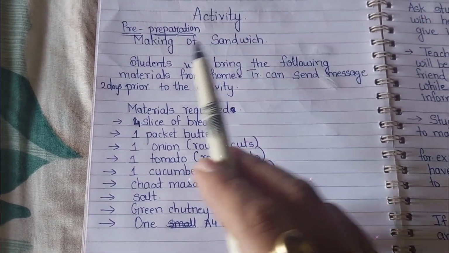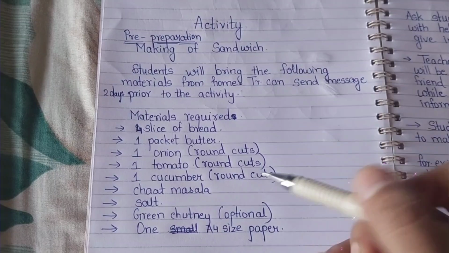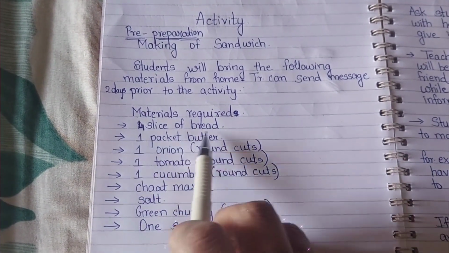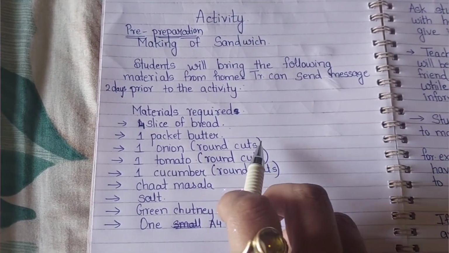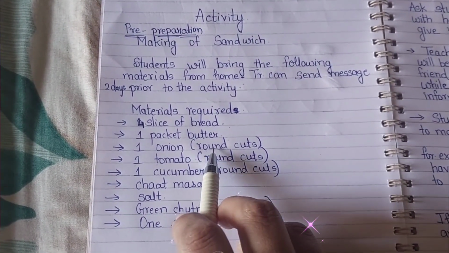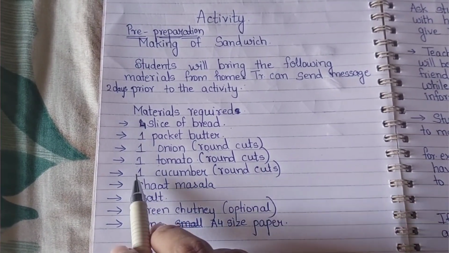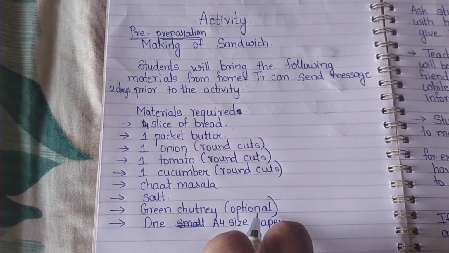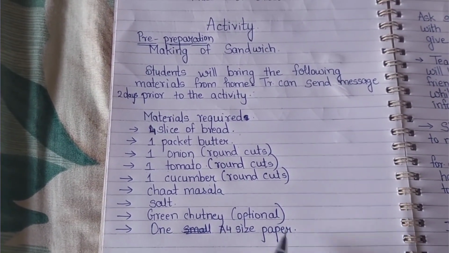Students will bring the following materials from their home. The teacher can send a message 2 days prior to the activity and send a gentle reminder afterwards. Materials required are 4 slices of bread, 1 packet of butter, 1 onion, which should be round cut. From home only, the students are going to cut the onions round and bring them. Same for 1 tomato, which should be round cut. 1 cucumber, chaat masala, salt, and green chutney, which can be optional. If they want to bring, they can, or if they don't bring, then also it is okay. And 1 A4 size paper.